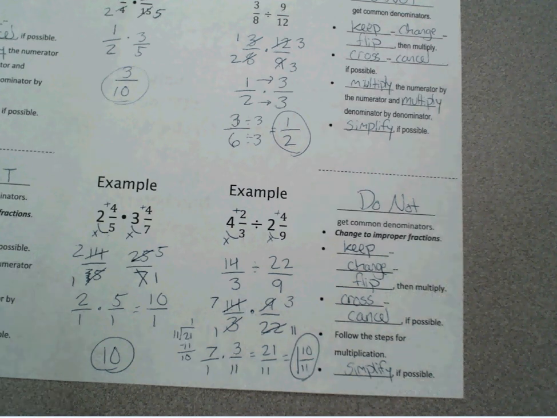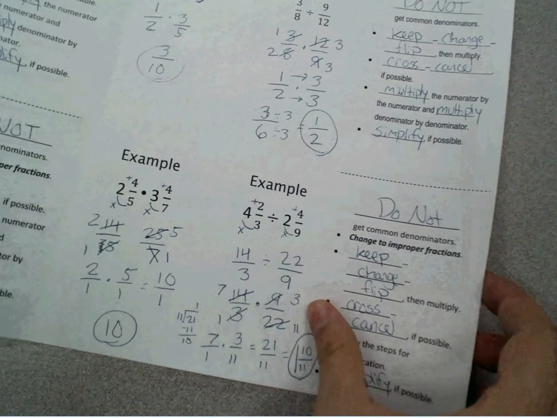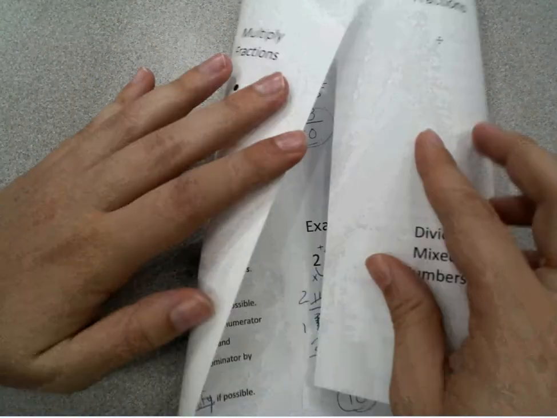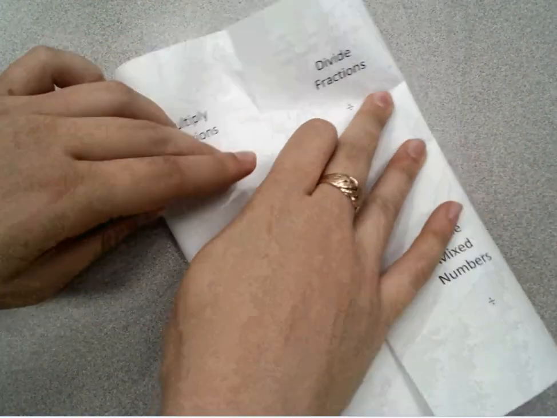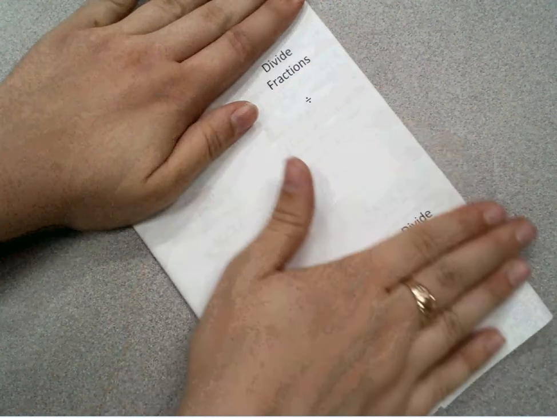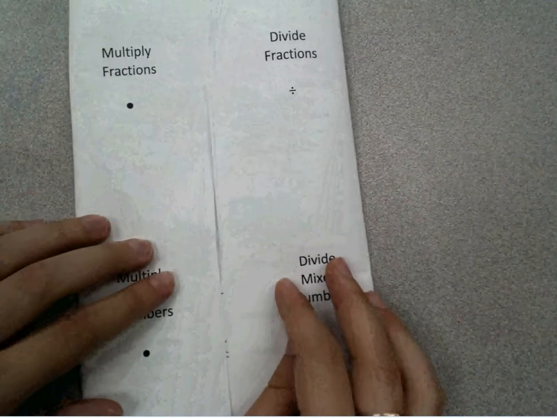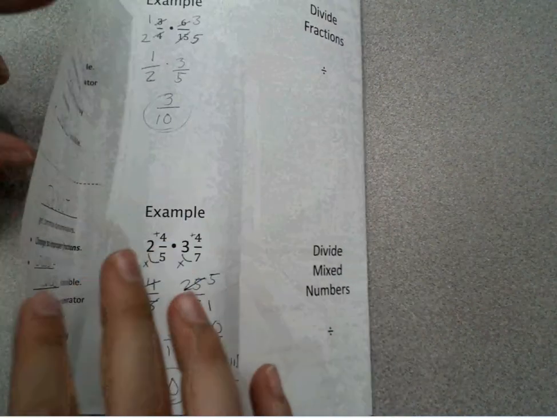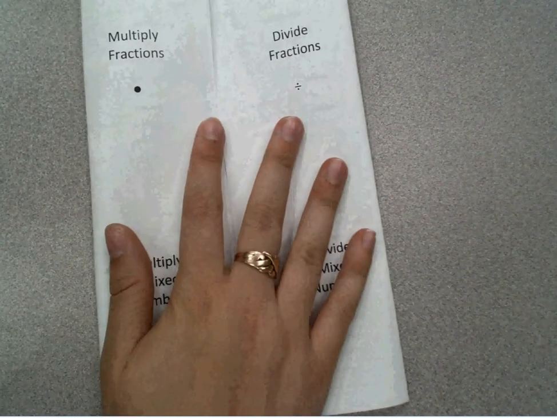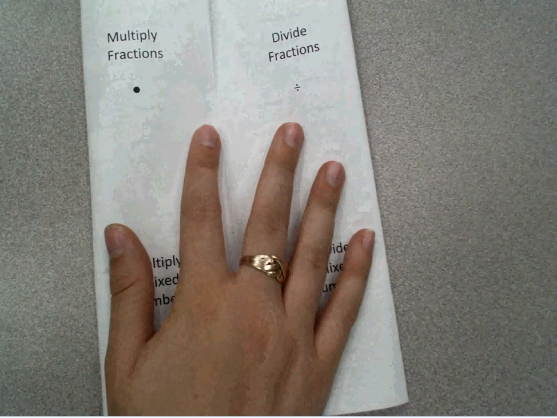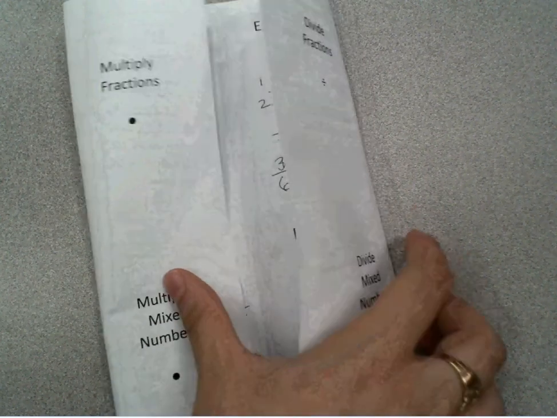Go ahead and just like your notes from last night, you're just going to fold these so it looks like a little book, pamphlet, whatever you want to call it. And then you're going to cut where the dotted lines are. And you are going to glue this on your next page. So make sure you're updating your table of contents.